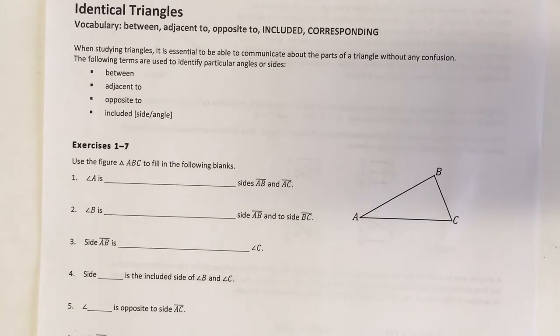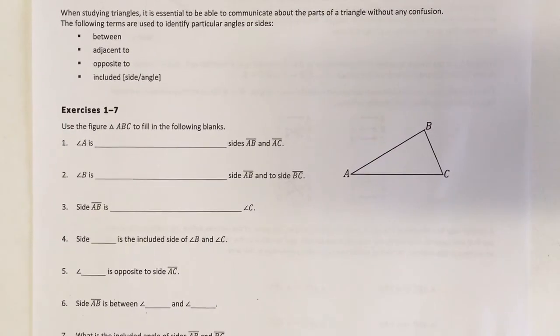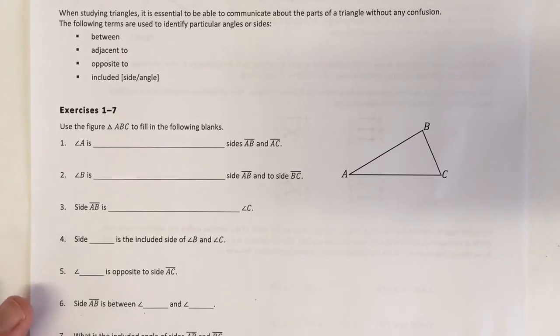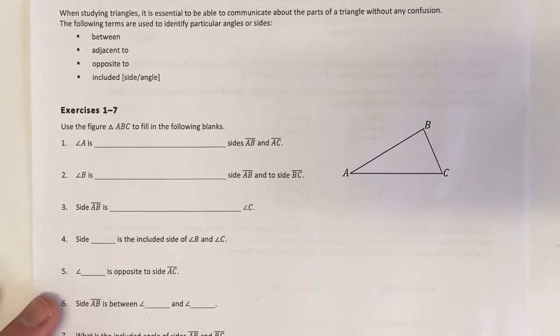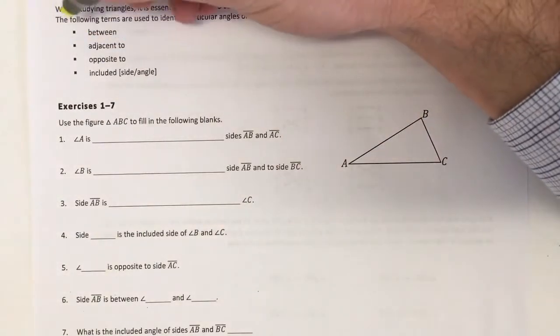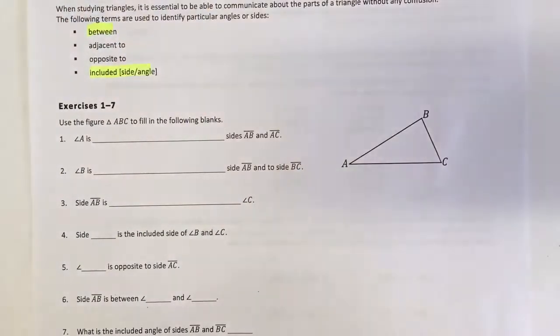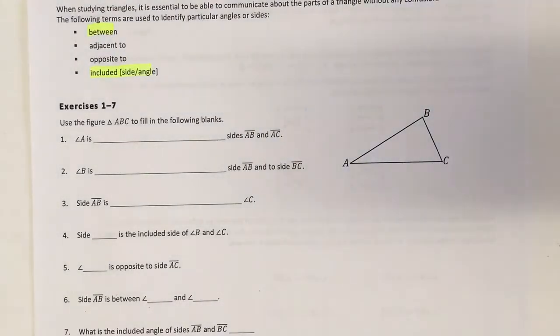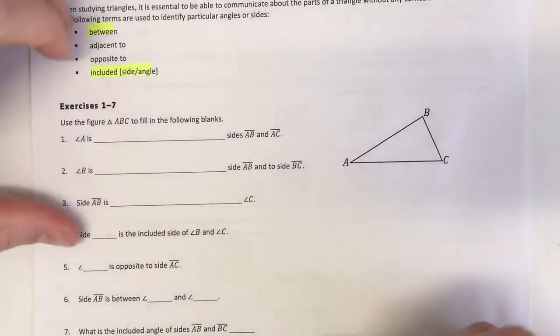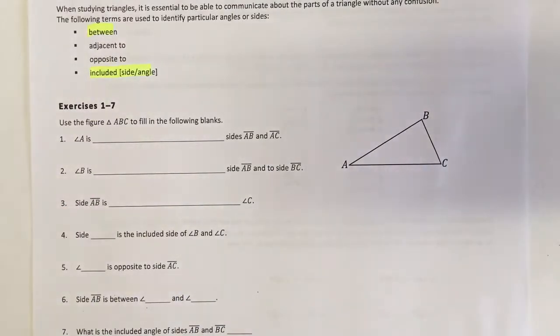really important. So as we're looking at this, we're going to fill in the blanks of the sentences down below with the words between, adjacent to, opposite to, included. And a couple of these are actually sort of synonymous, and you're going to hear them interchanged, but between and the included side or angle are sort of the same. So when I look at this and it says angle A, let's identify angle A.